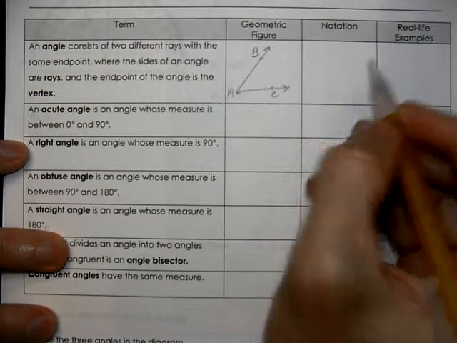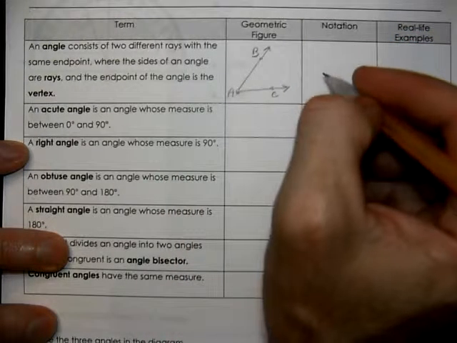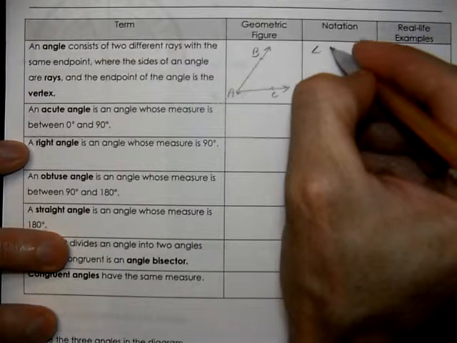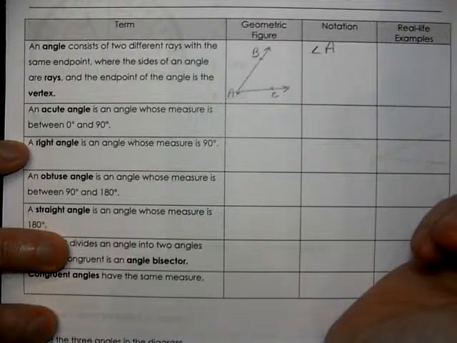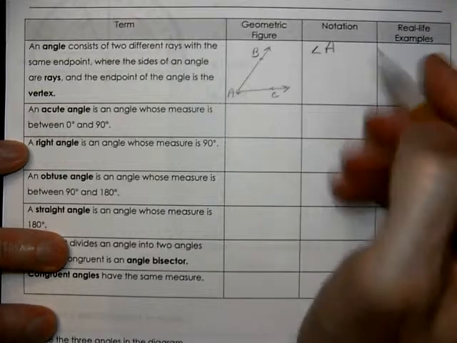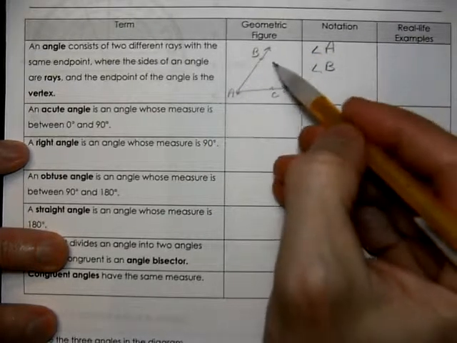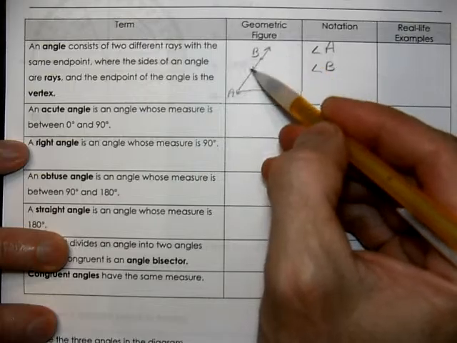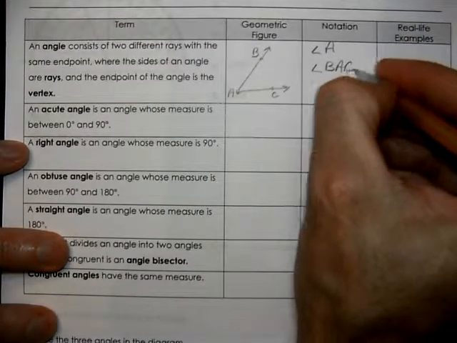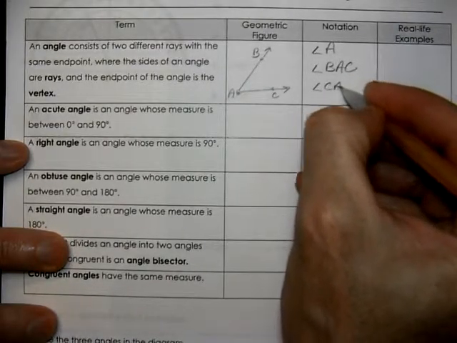We have ray AC, we have ray AB. The notation for this angle, you could use one letter for angle A because there's no adjacent angles to it. You could use three letters: a point on your first ray, always the vertex, and a point on the second ray, or you could go the other direction.